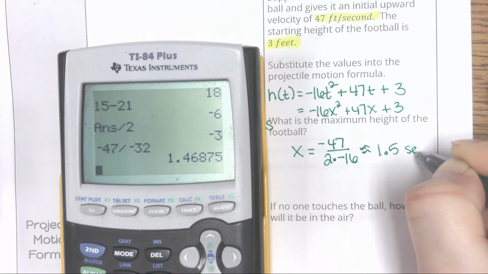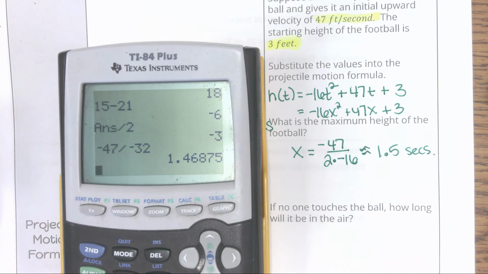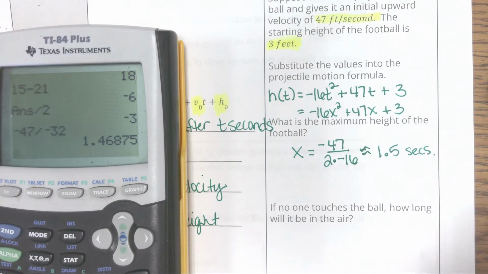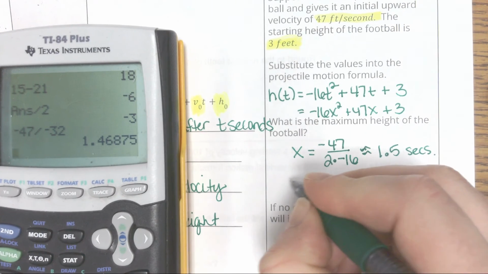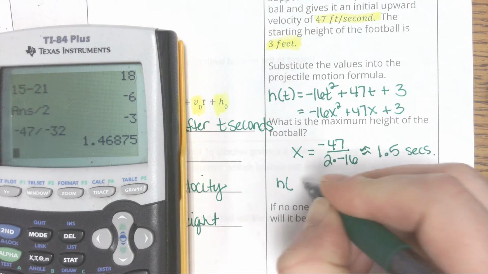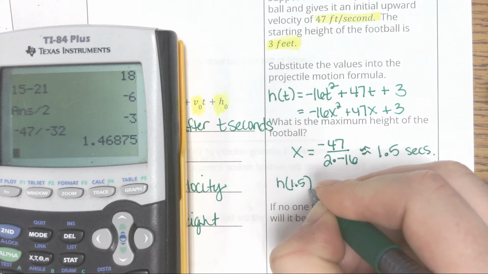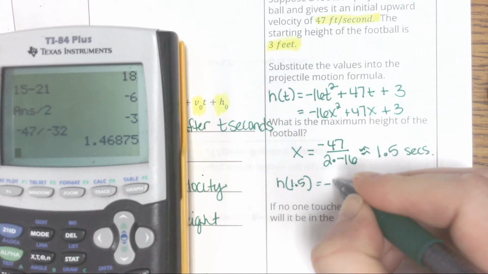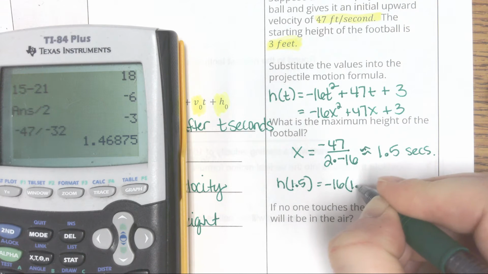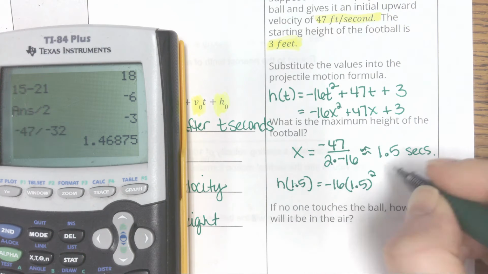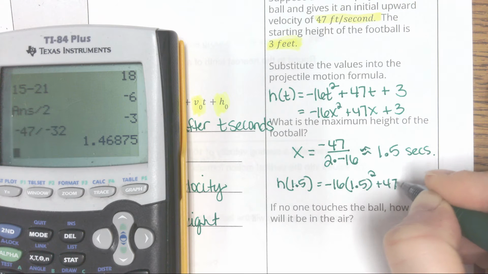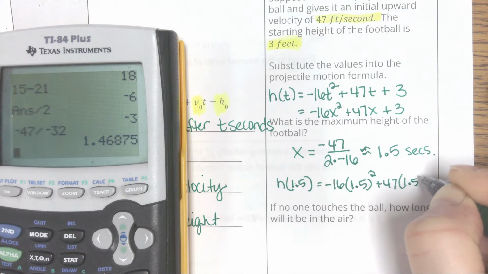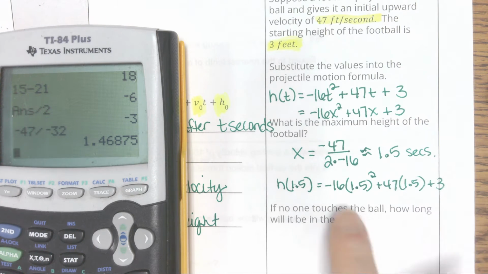What do we do with it? Plug it in. Good. H of 1.5 equals, and we're going to plug it right in our calculator. You got to show me what you're doing though. Otherwise you're going to look at it later and you're going to think, how did I do that? All right, let's plug it in.